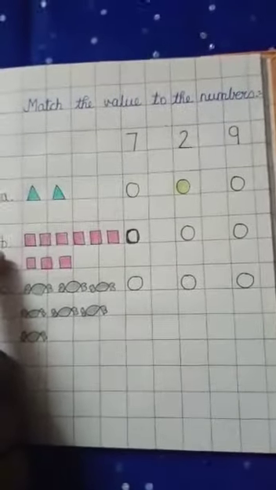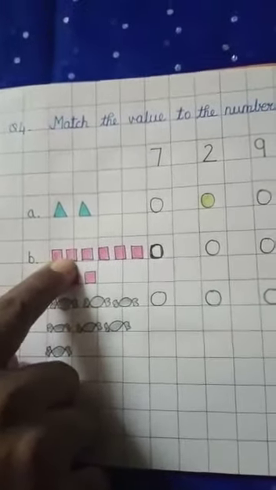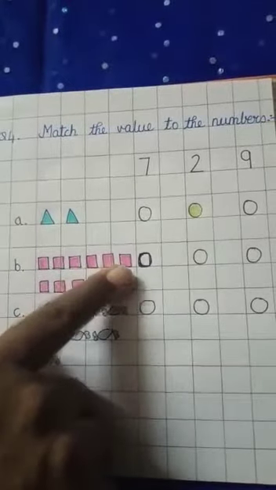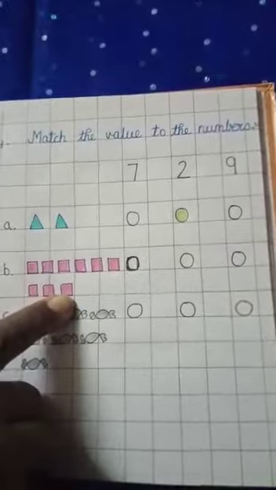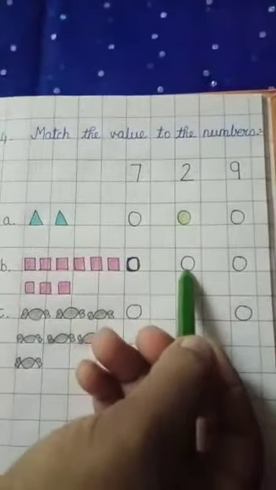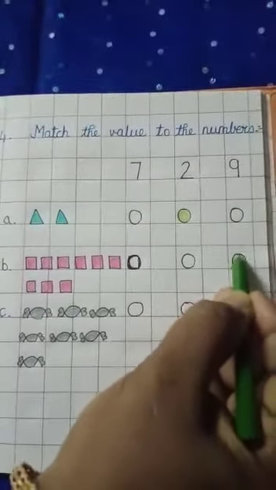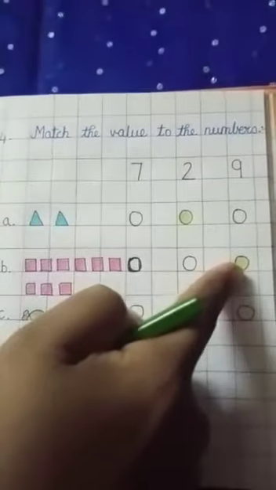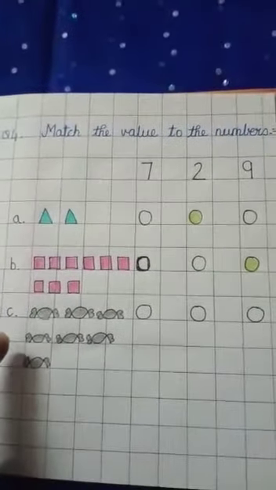Next one. Now I'm having squares here. Let's count the squares, pink squares. 1, 2, 3, 4, 5, 6, 7, 8 and 9. Okay. So my first one is here 7. No, it's not right. 2. No, it's 9. So I'm going to click the button here or I'm going to color here. On the phone, I'm going to click here. Okay. Just below 9. Now let's look at our last set, children.